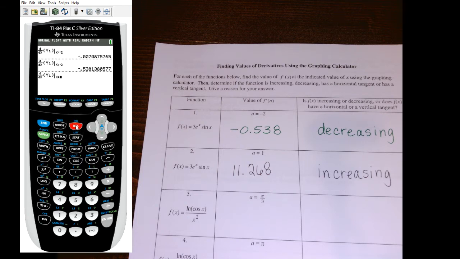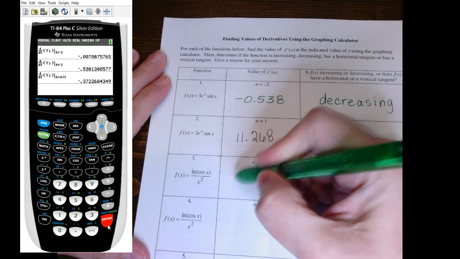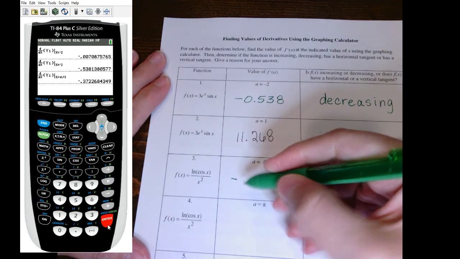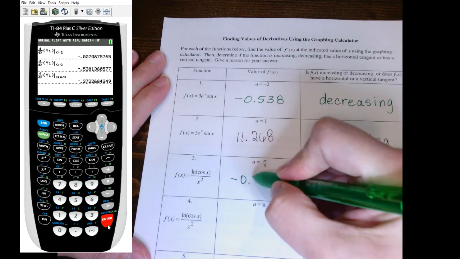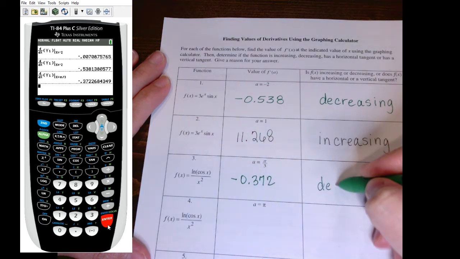So make sure you have that. And of course, with AP, we're going 3 decimal places here, so I'll encourage you to do the same. It looks like I got negative 0.372, and that is decreasing.